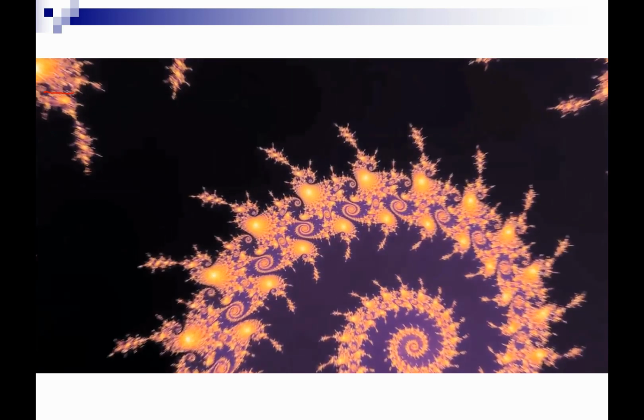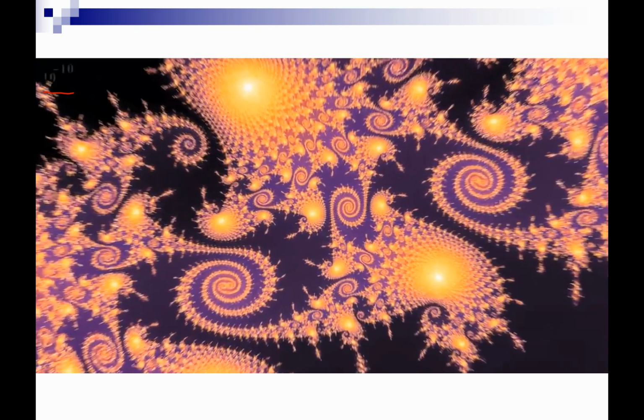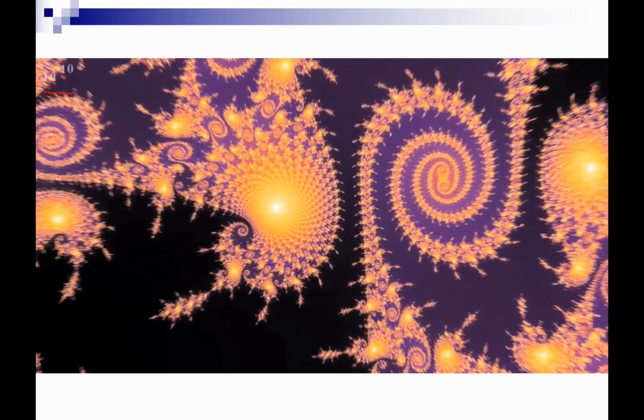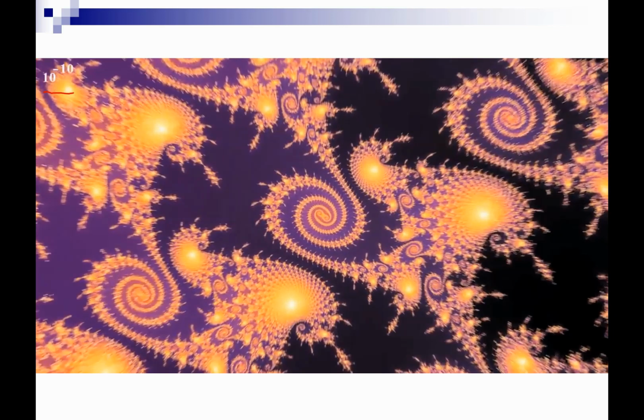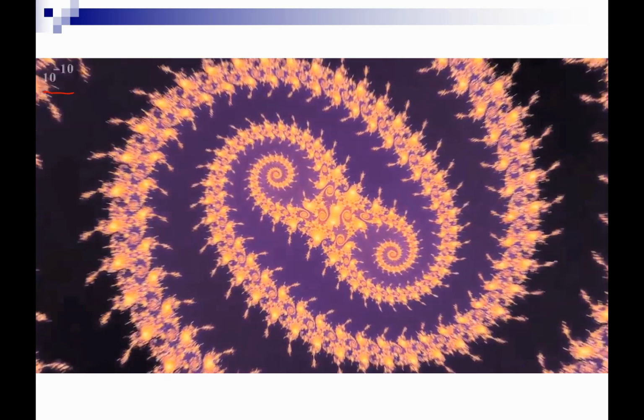Okay, so here as you zoom in, it's incredible. I mean, you have this spiral, and there's just more and more detail in this spiral. No matter how you zoom in, you never get to a region which is either completely black or completely light. So here we've zoomed in by a factor of 10 to the 10th. Okay, so 10 billion times, and yet we still see more patterns in this.